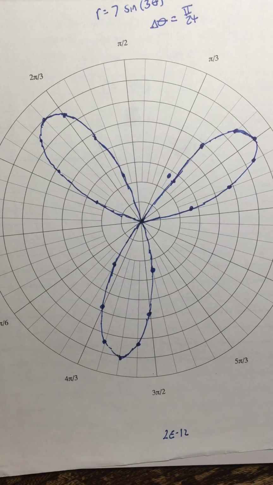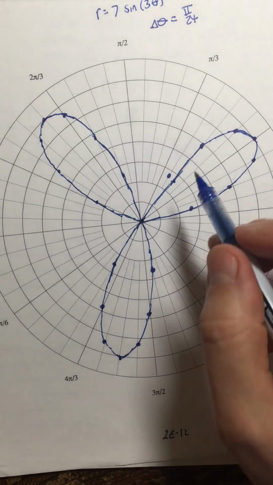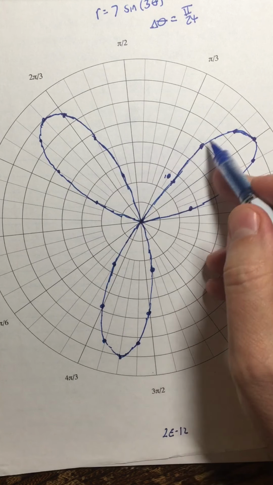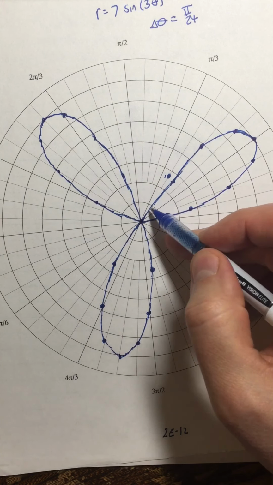And that is the last polar graph you will ever have to do by hand. But I want you to do one because I want you to really see how plotting points works. I was off on one of my points. I put it too far, right? It's supposed to be on this line. It was on this one. So that's really supposed to go like that.